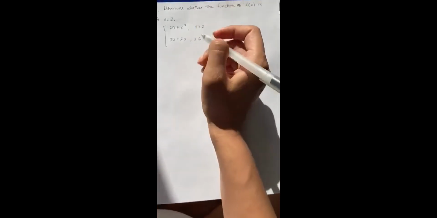It's asking whether the function is continuous at x equals 2. So this is our given x value. We want to see that as we approach from the right and the left-hand side, will it be approaching the same y value, or the same output? The only way to find that out algebraically is to plug the 2 into both functions and see if they equal the same thing. So let's start with the right-hand side.